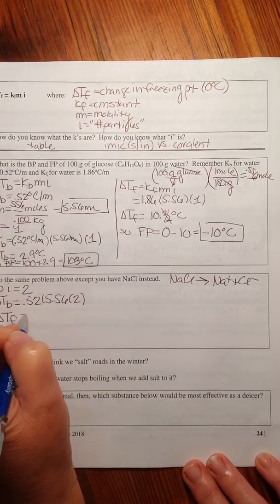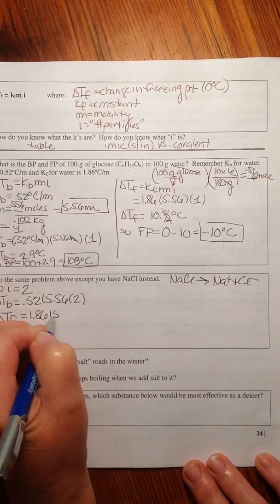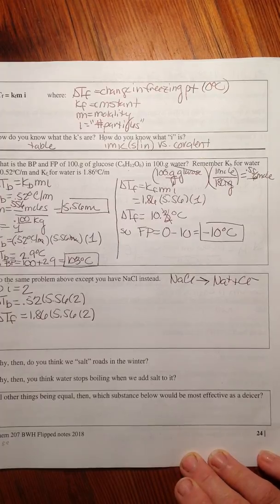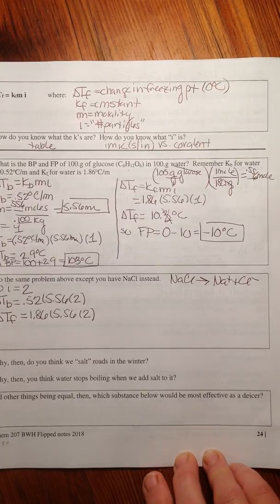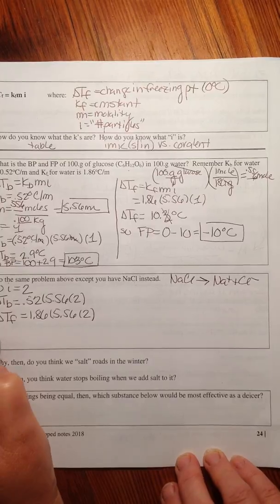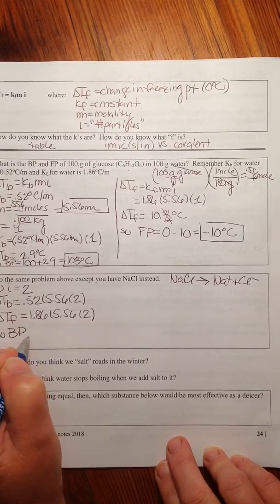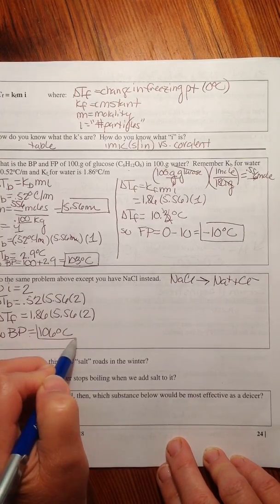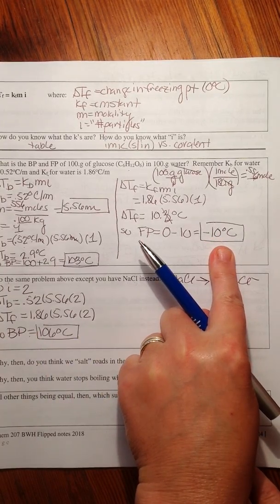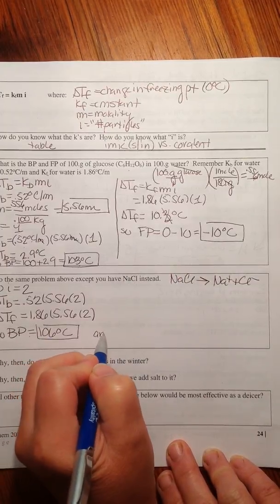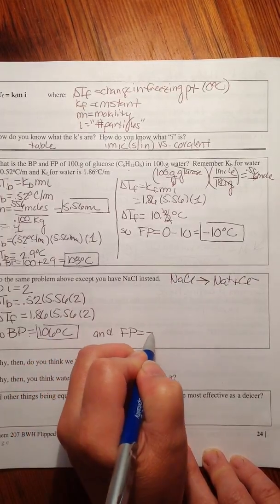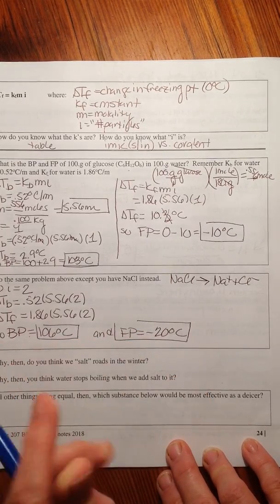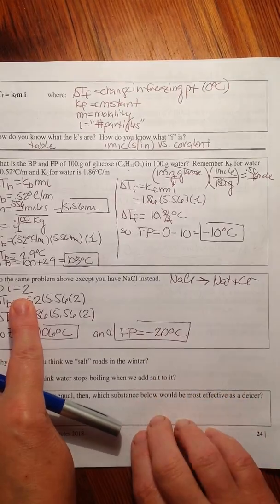Delta T sub F is going to be 1.86 times 5.56 times 2. And what you end up seeing is that our boiling point elevation is double, or 106, and our freezing point depression is double, because we have more particles.